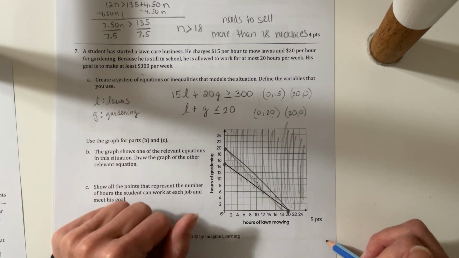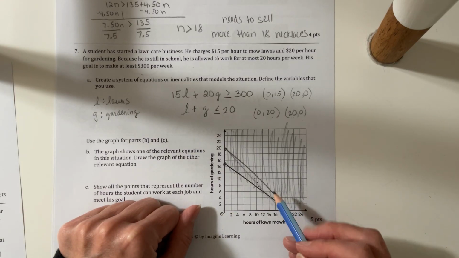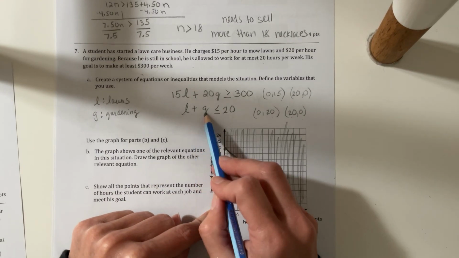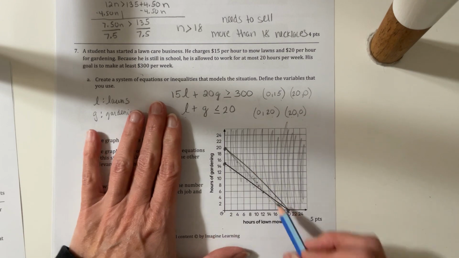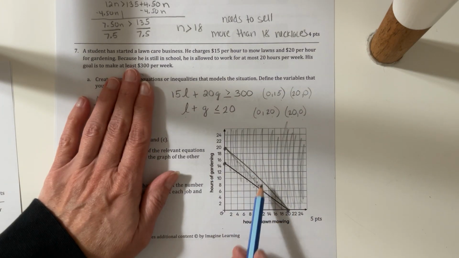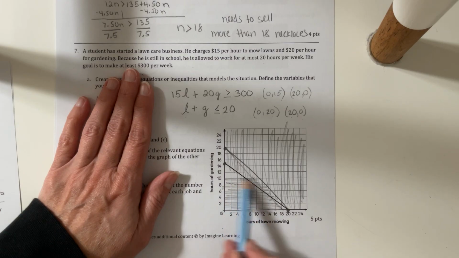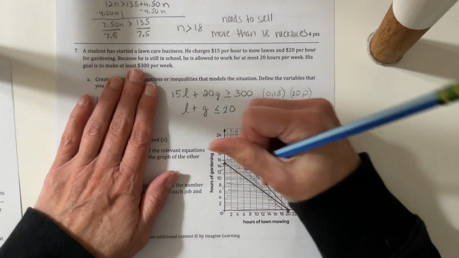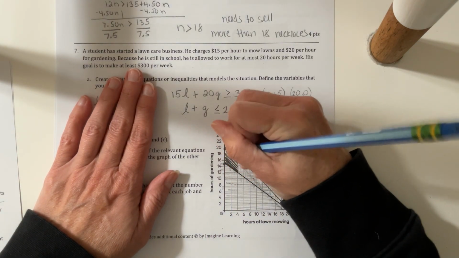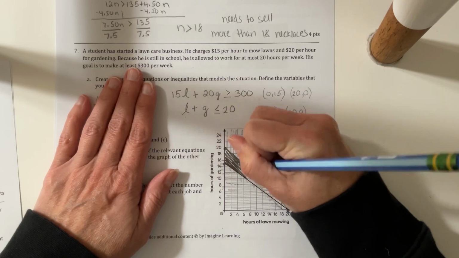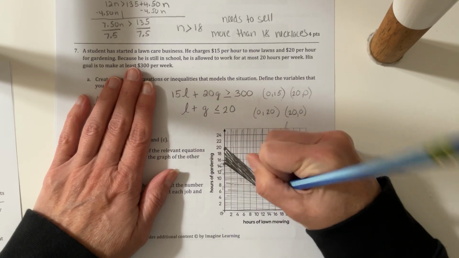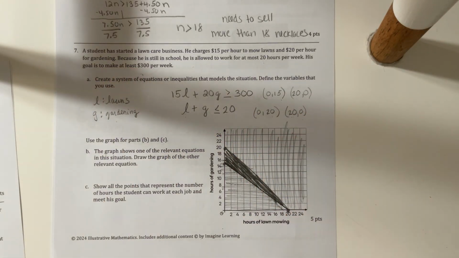Okay, but he has to work less than 20 hours. So if you plug 0, 0 in here, that is a true statement. So we would be shading below this line that I drew in. So that would be here. So ideally, you made it nice and dark so that I could tell exactly where that overlapping region was, and it would be right there. Okay, and that is our last question.